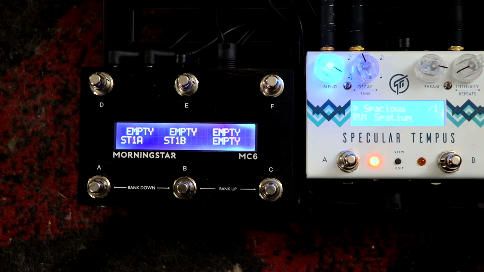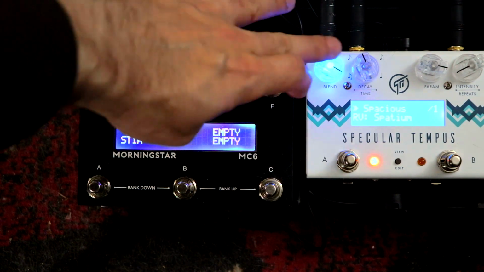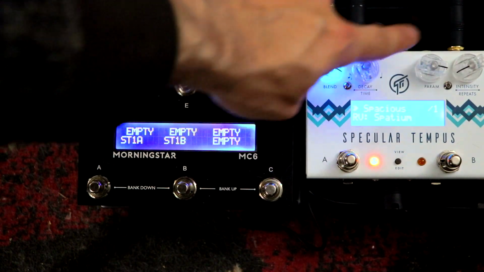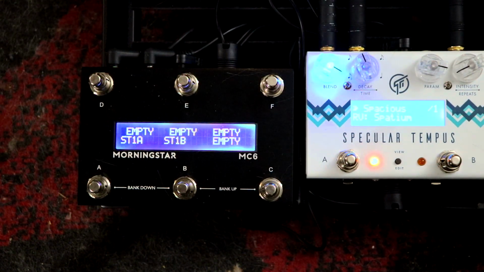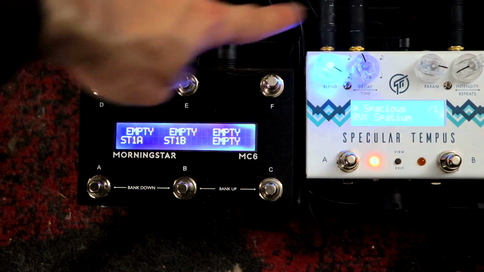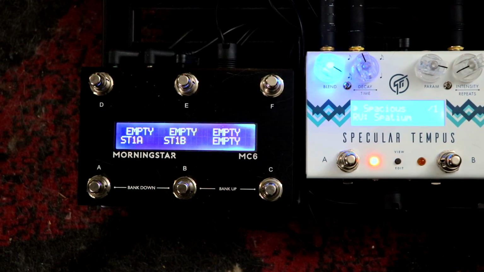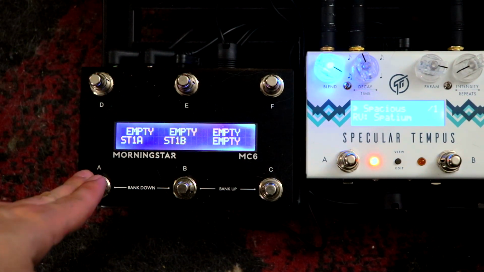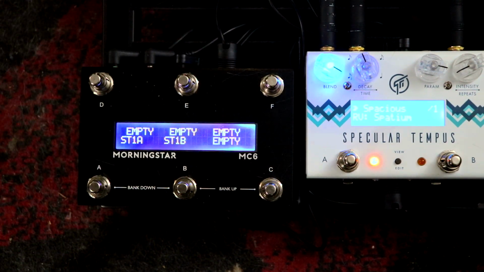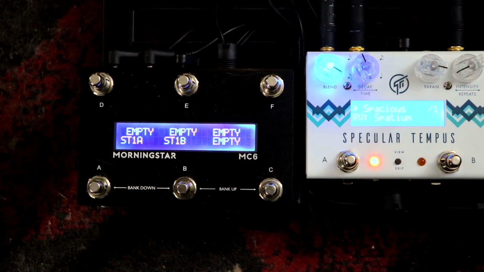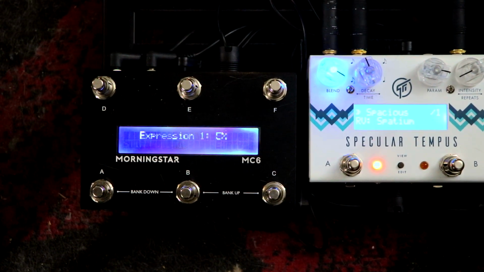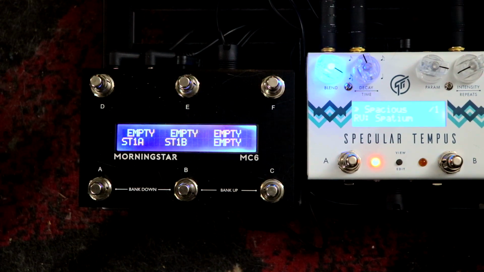So in a lot of pedals, you'll probably want to control some of the options like blend or decay or whatever with an expression pedal. So let's go ahead and experiment with controlling the blend knob with an expression pedal. Just like the buttons, whatever the most recent expression pedal you used is the one that you'll edit. So I'm going to go ahead and move the pedal just to kind of set that.